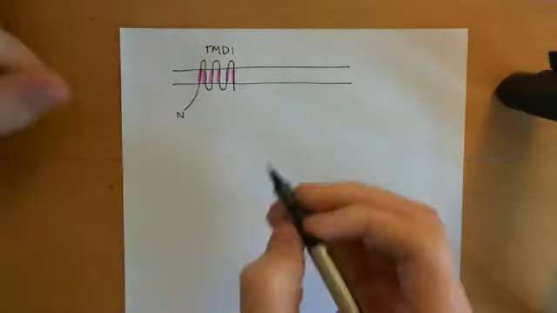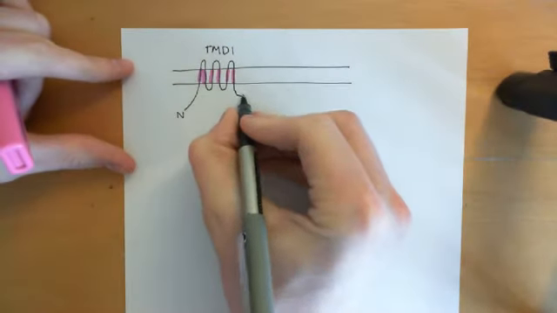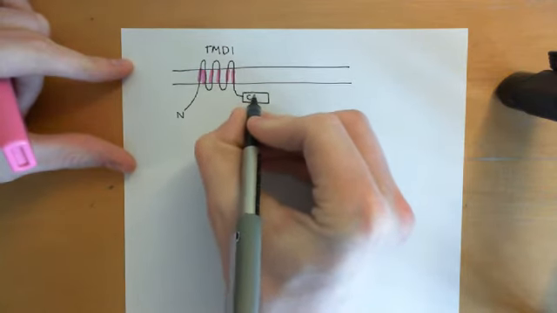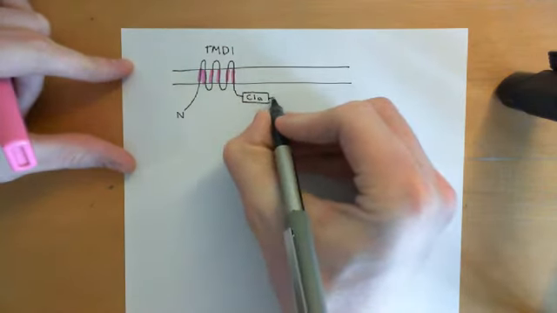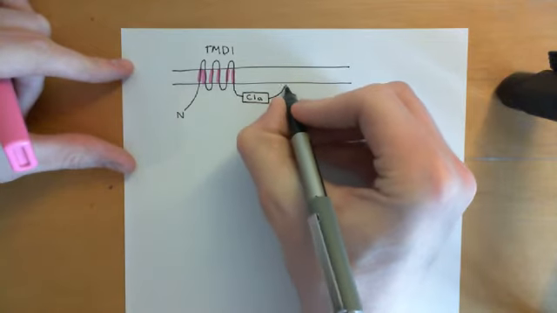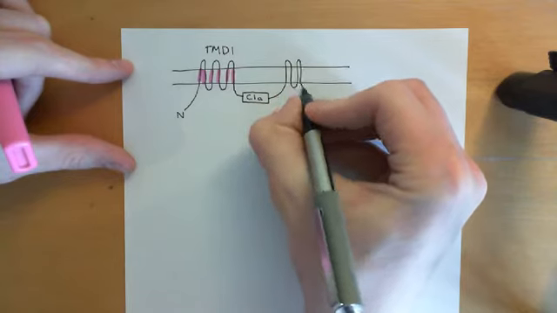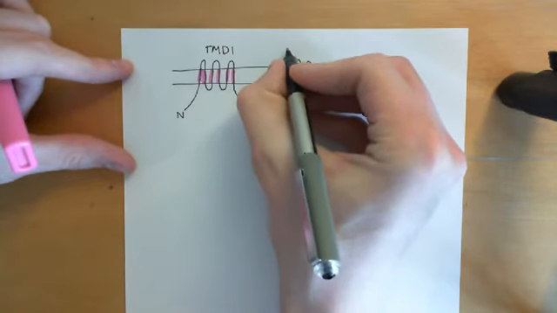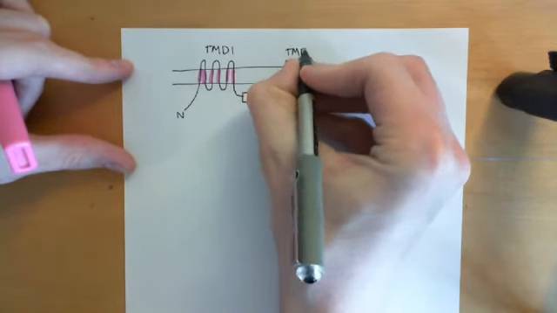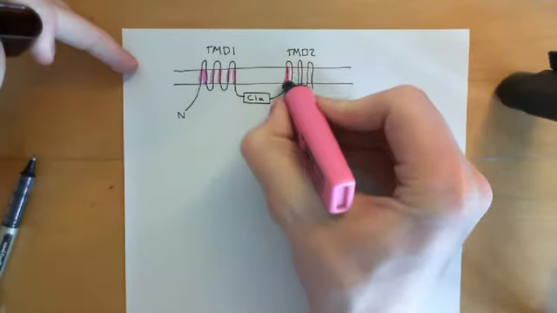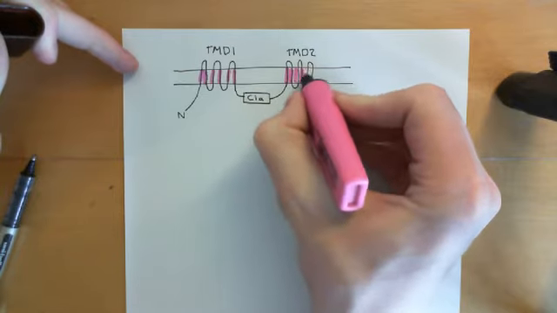Then after transmembrane domain 1 you have the C1a domain, then the C1b domain. Then the next cluster of 6 membrane spanning alpha helices, which is transmembrane domain 2, and I'll colour those in vivid purple.